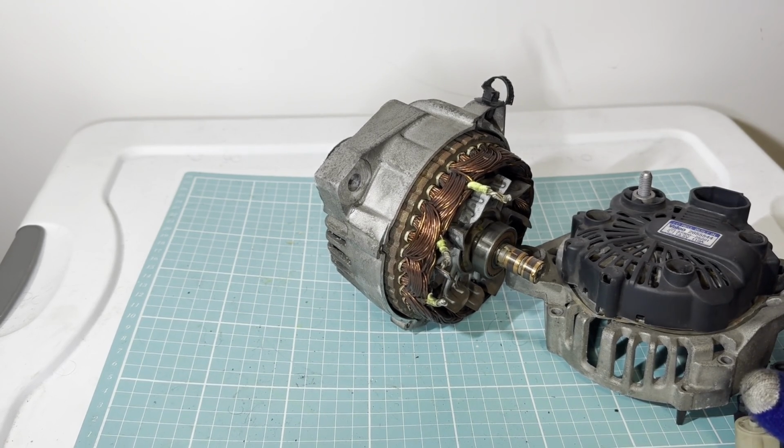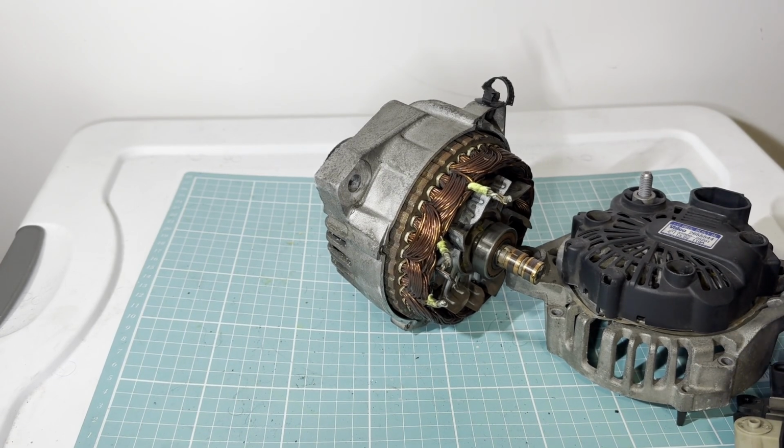There are a few different models as well, like water-cooled alternators and slip-ringless alternators. But this is the most common regular alternator you can see on almost any car, van or truck.